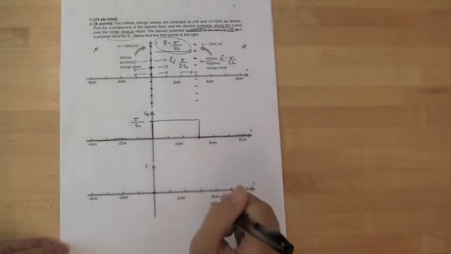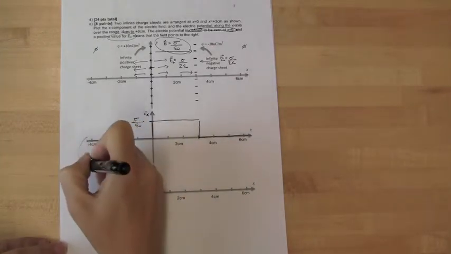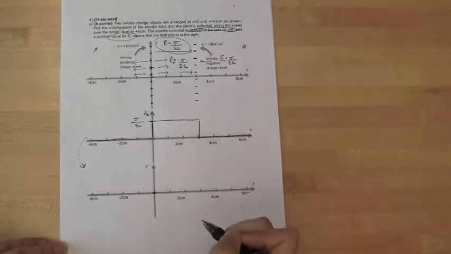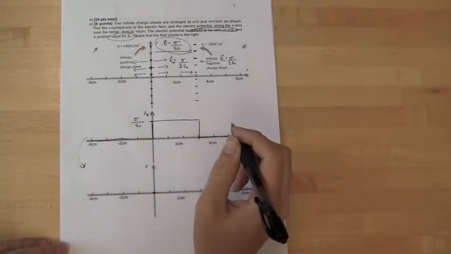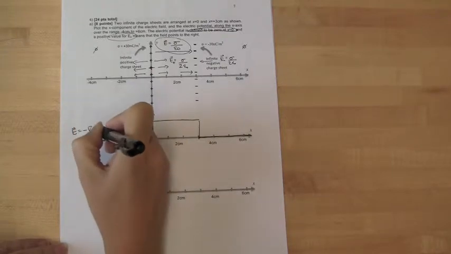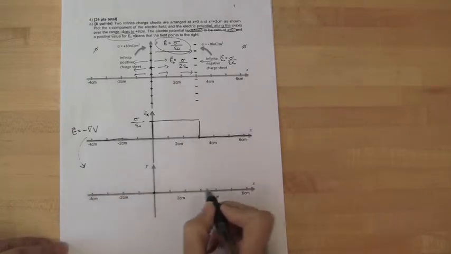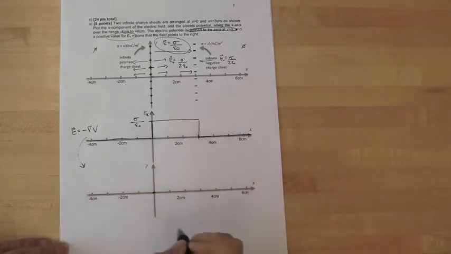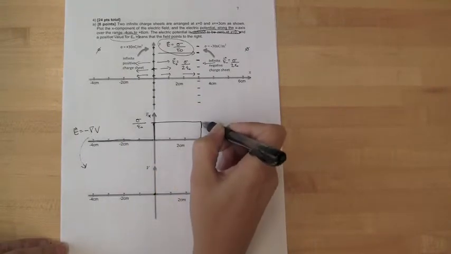There are a couple of ways to think about this to get from electric field to potential. One is that we know the electric field is the negative gradient of the potential. So we need to plot something down here whose negative gradient, or negative slope, at any point gives us this plot.